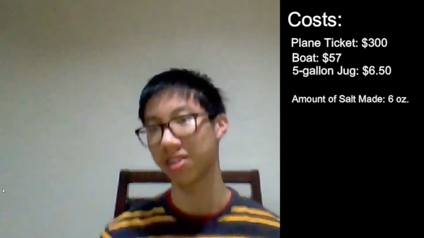Now, when you boil down the salt and take it to season your sandwich, your total production cost to get that 6 ounces of salt would be all the costs I just previously mentioned, $300 for the plane ticket, $57 for the boat rental, $6.50 for the 5-gallon jug, and you divide that by 6 to get a cost per ounce of $60.58, more than 3 times the price of silver.